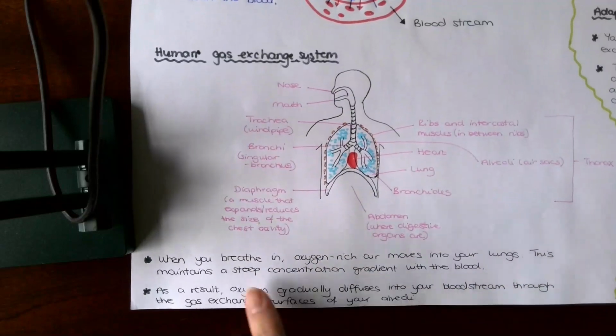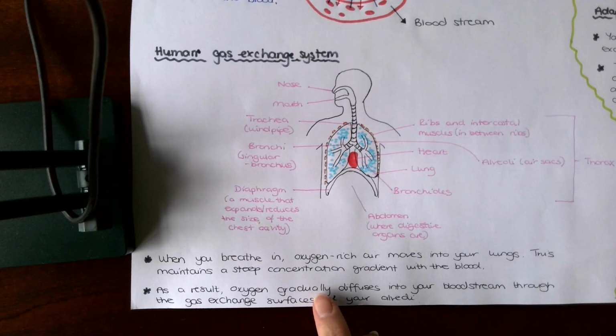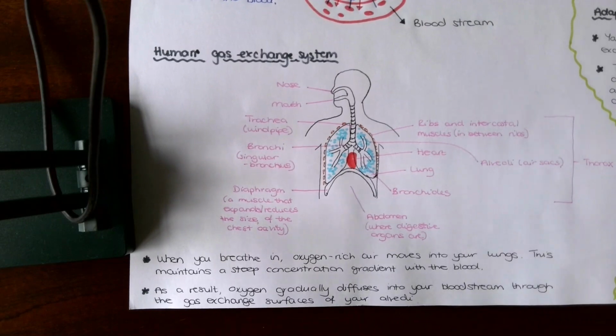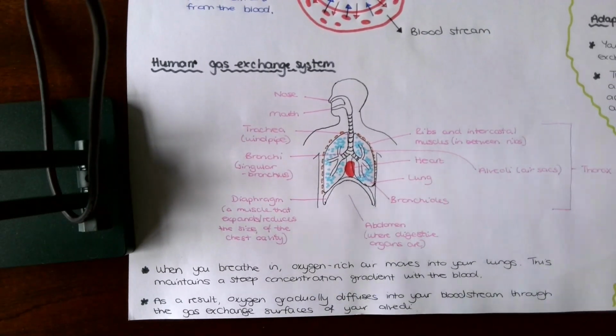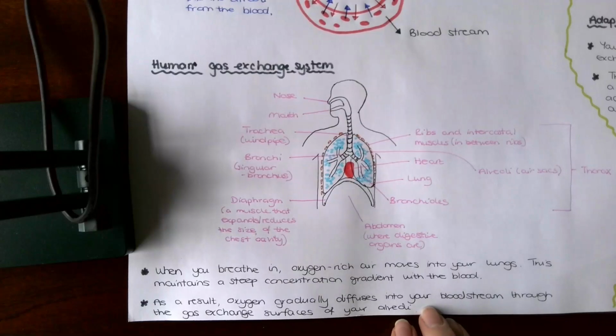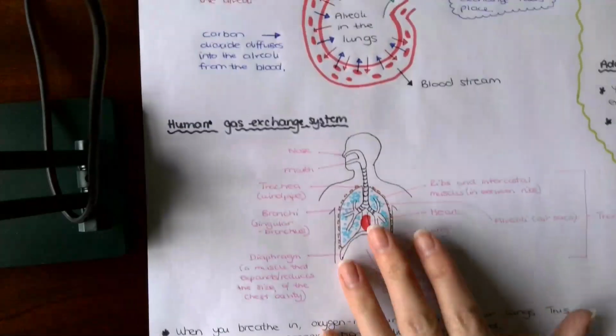So when you breathe in, oxygen-rich air moves into your lungs. This maintains a steep concentration gradient in the blood. Remember we said concentration gradient is the difference between how much oxygen is in one place compared to how much oxygen is in another place. The bigger the difference, the bigger the concentration gradient, and the quicker things will diffuse across. So as a result, oxygen gradually diffuses into your bloodstream through gas exchange surfaces in your alveoli.